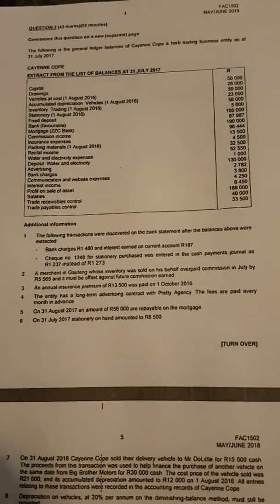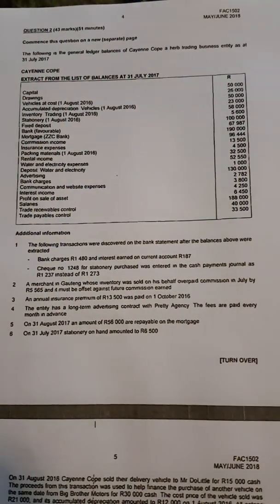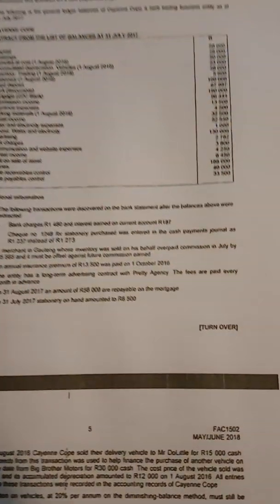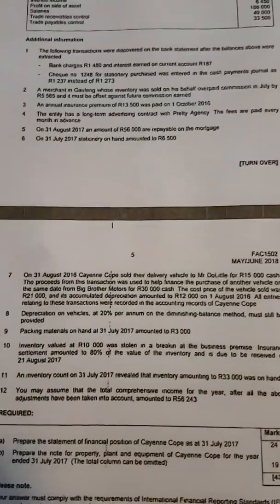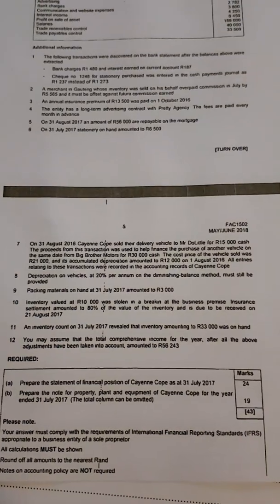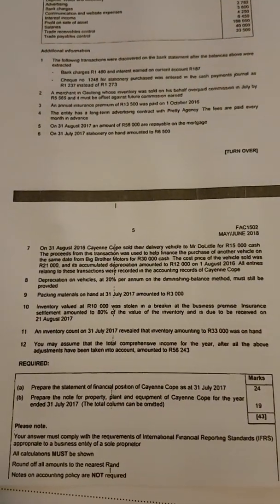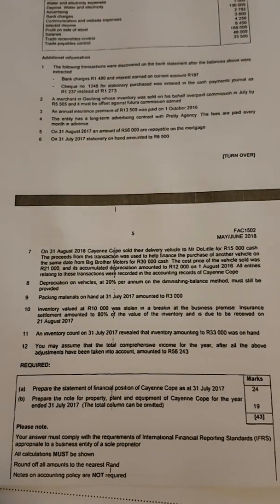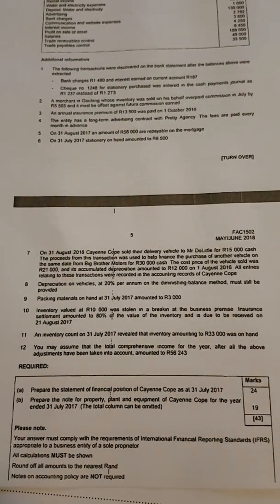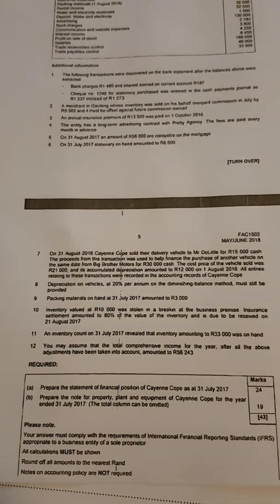Hello guys, so today we're moving to May-June 2016 FAC 1502. In May-June 2016 we're going to do question number A and question number B. A says prepare the statement of financial position of Cayenne Corp as at 31st of July 2017. And question number B is about PPE, property, plant and equipment.